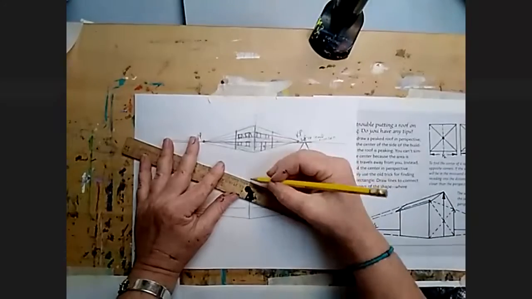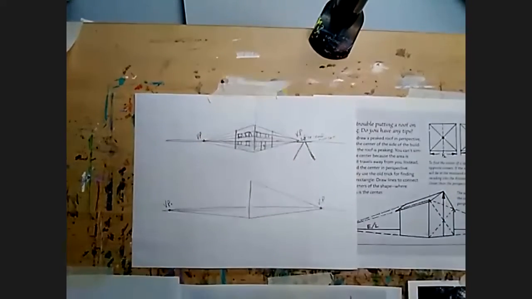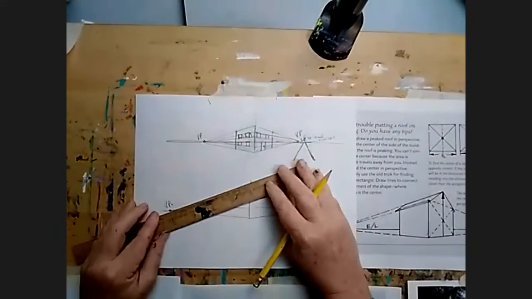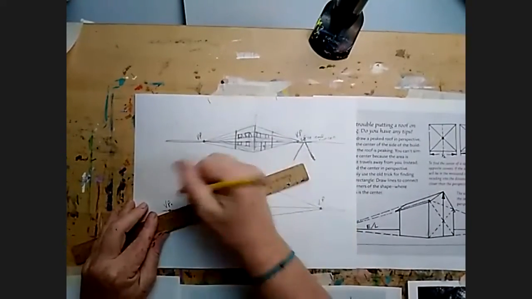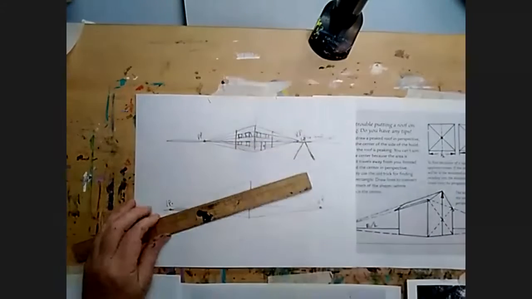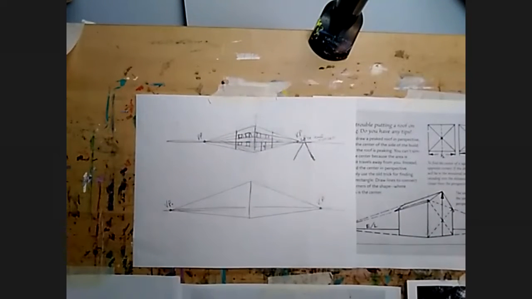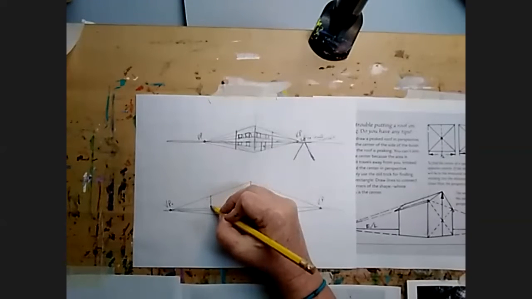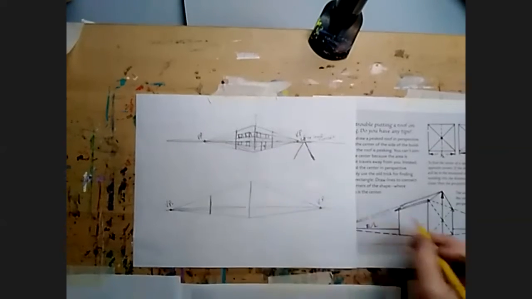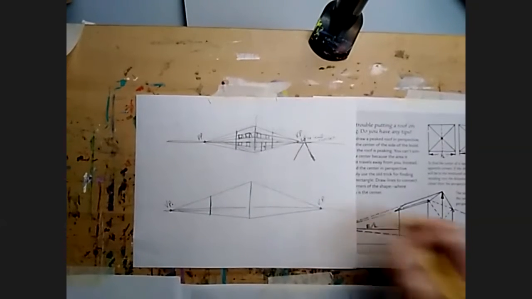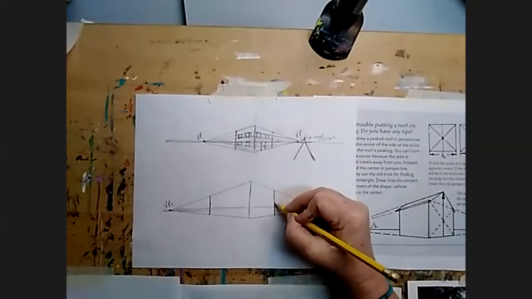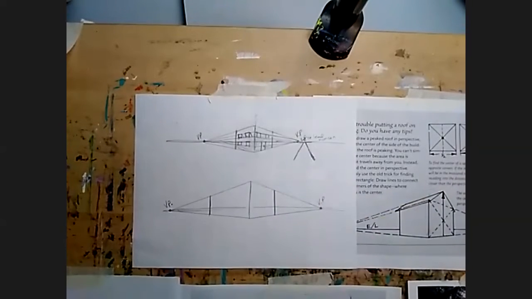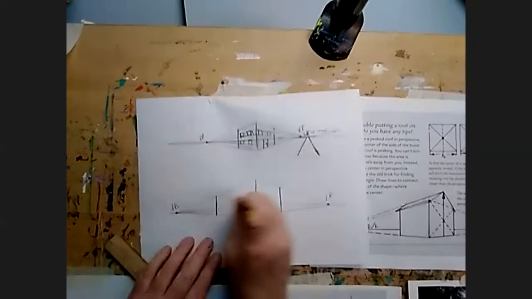the top also going to the single vanishing point. All right, and then I can add a straight line here to indicate this side of the building, and then a straight line here, straight line up and down, right, to indicate that. And then probably I'm going to erase this.